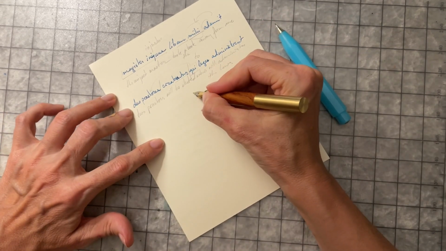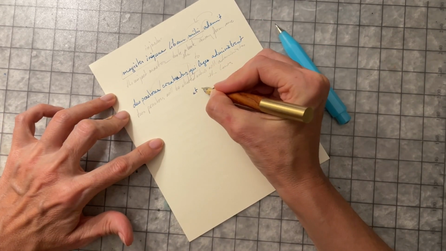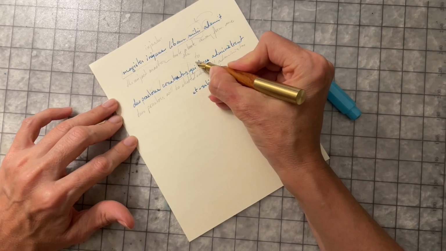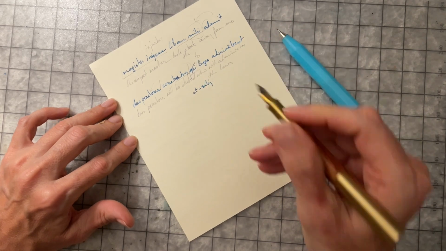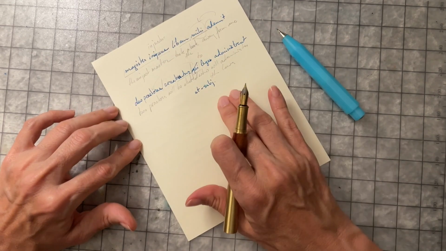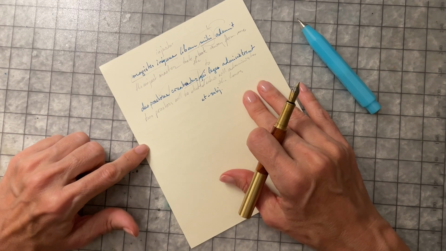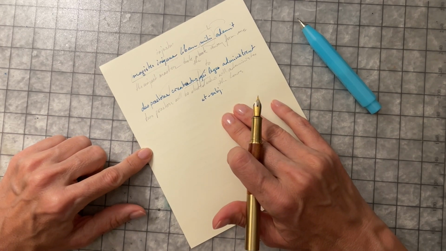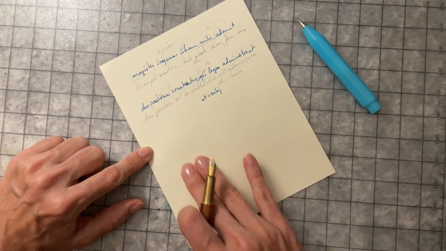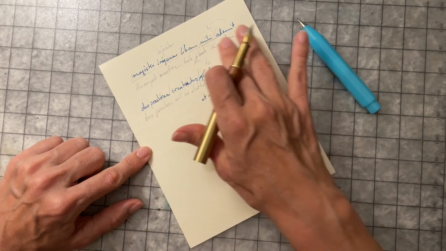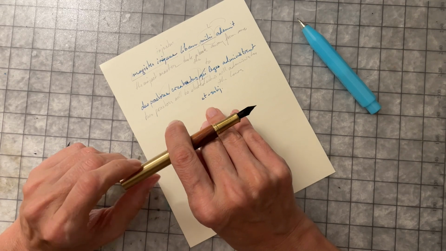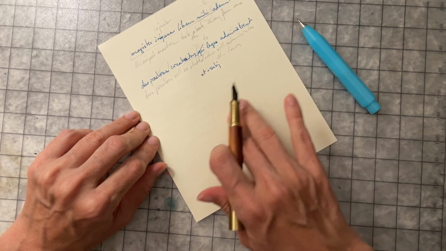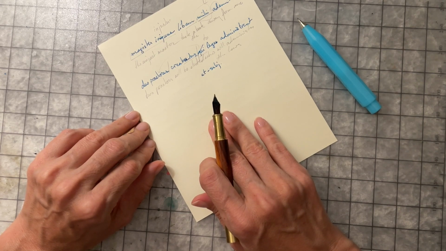We could use ut plus a subjunctive, getting rid of this relative pronoun qui. We can use predicative dative. We can use our cum clauses. All different ways for expressing purpose.